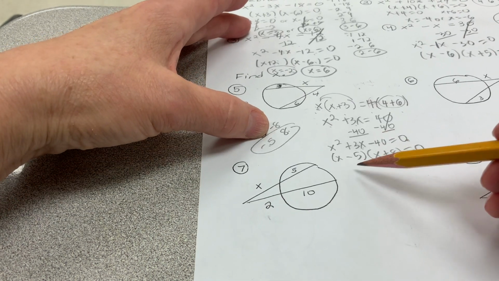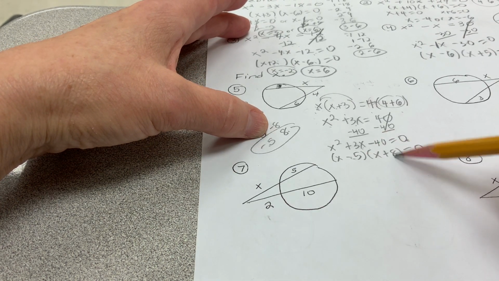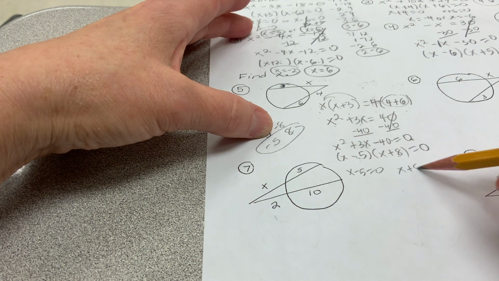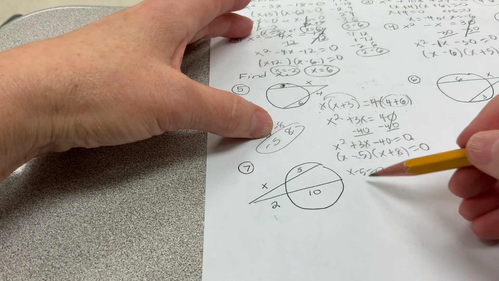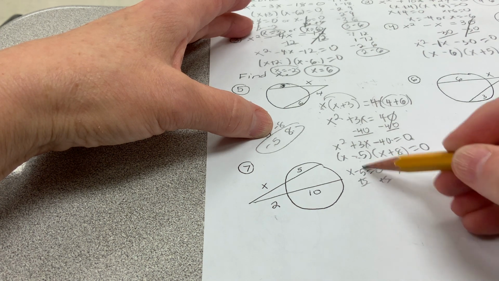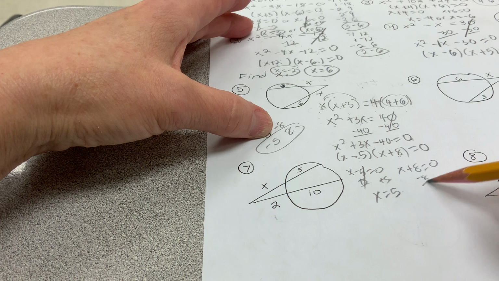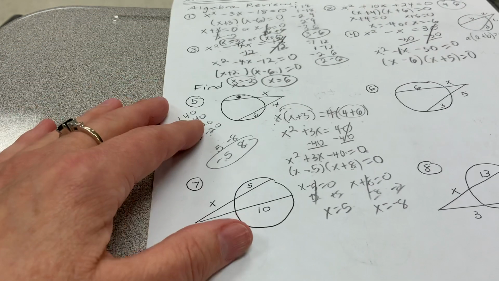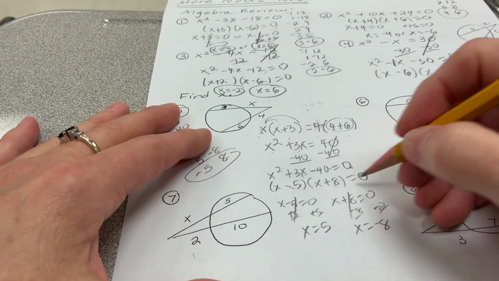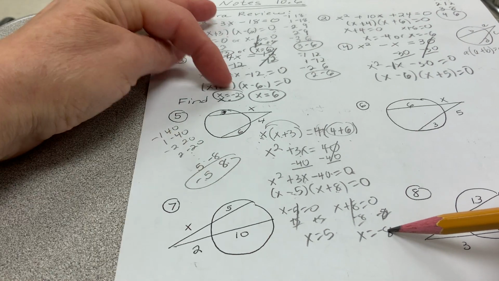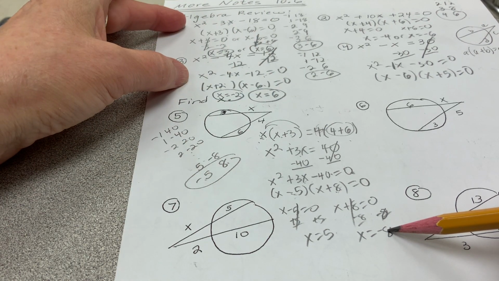Now notice, again, when you multiply these two numbers, you get negative 40. When you add these two numbers, you get 3. Now you're going to set both of those equal to 0. Then you're going to solve each of those equations. So when you solve this equation, you add 5. And when you solve this equation, you subtract 8, giving you negative 8. Now, if we were working an algebra problem, our answer would just be like it was up here. You would have two different possible solutions.